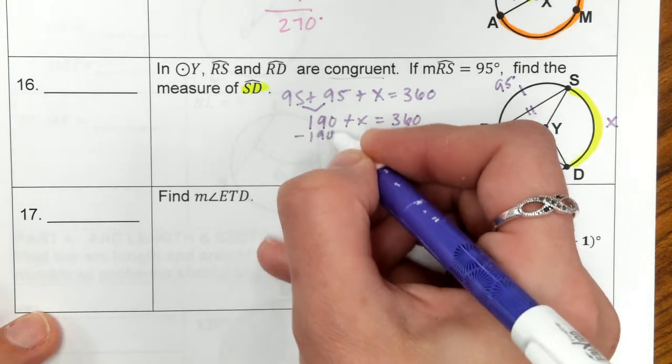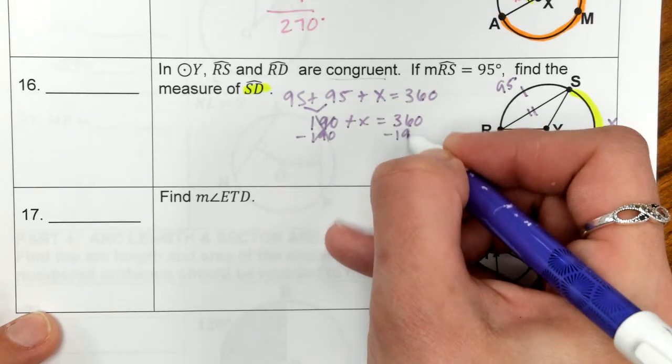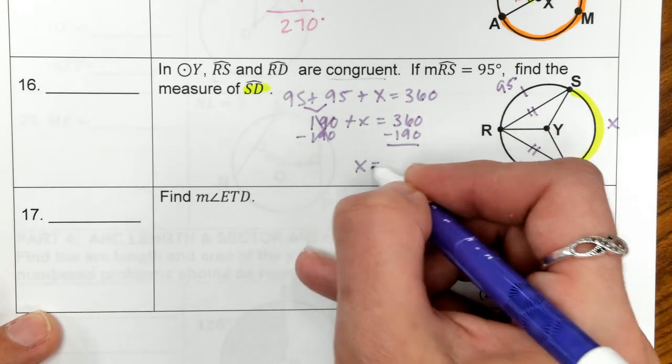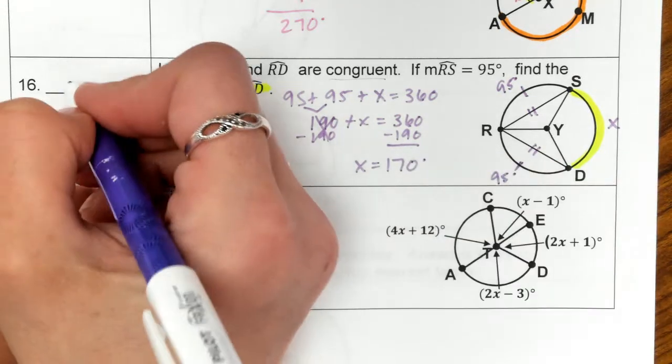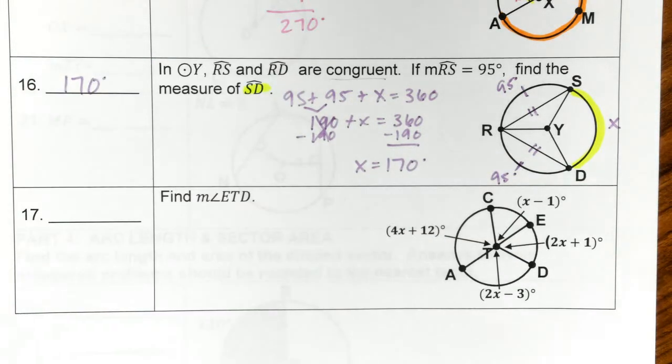So now that you've done it on your own, when we do our subtraction, we find out that X is 170 degrees. Alrighty.